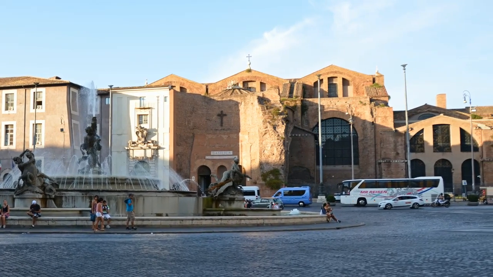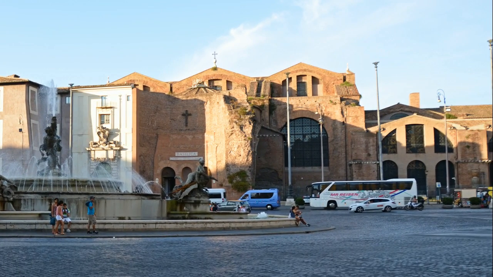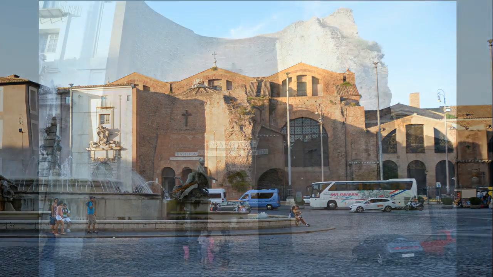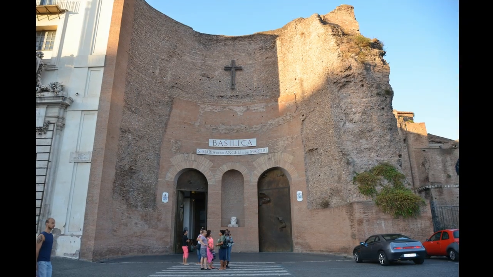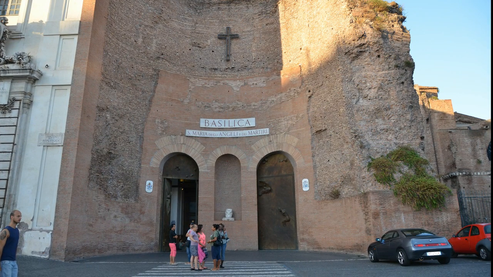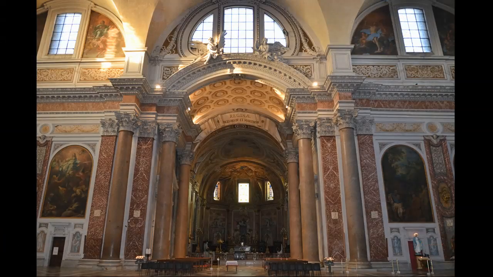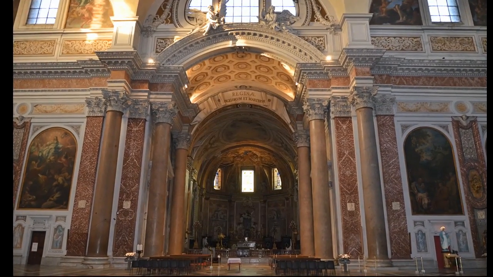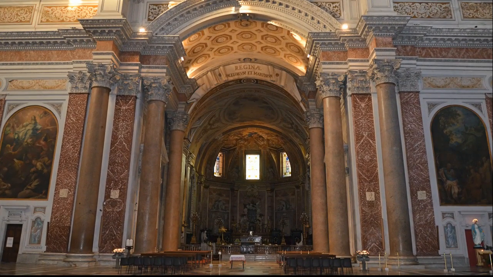Also facing the piazza is the Basilica of Saint Mary of the Angels and the Martyrs. Unfortunately, when we entered the basilica, we were told that it was about to close for the day, so we were able to capture only a couple of pictures. But the next morning, we went back for a second visit.